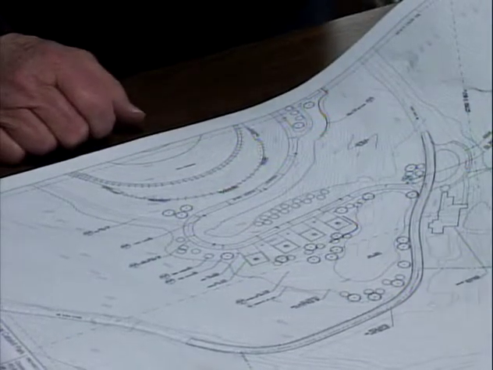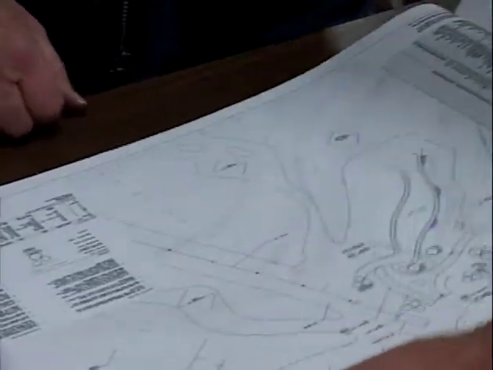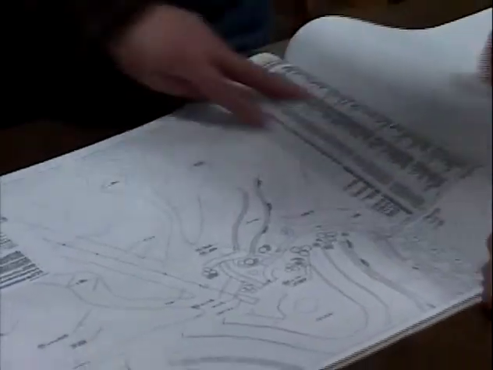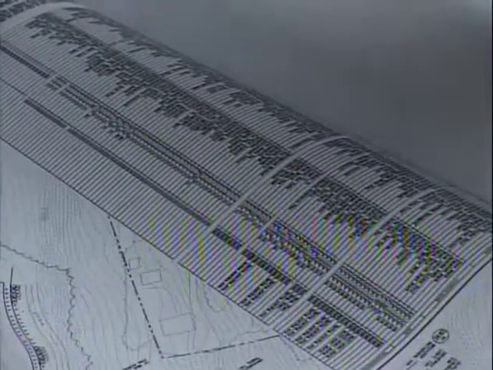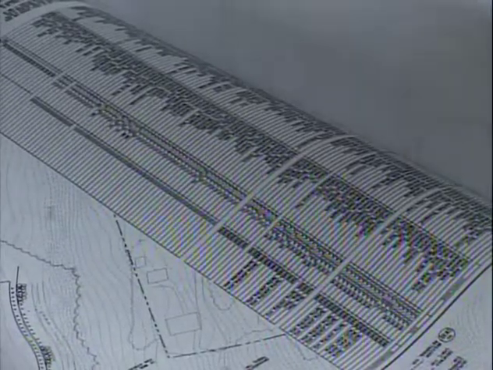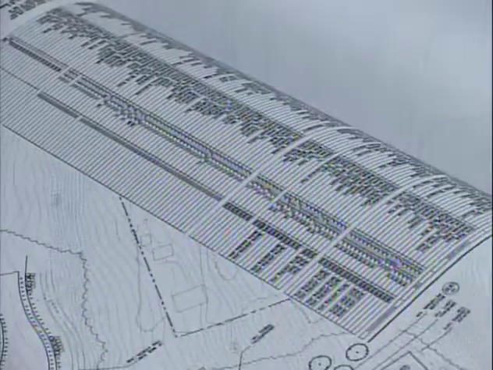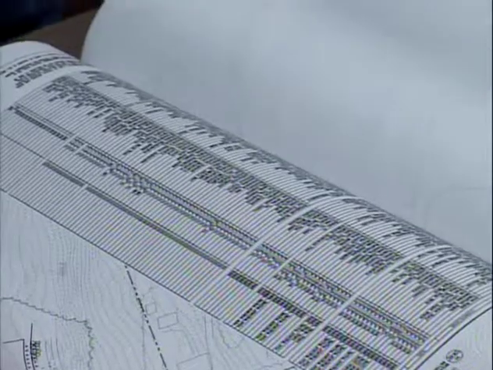There's a full schedule of the type of trees that would be used and so forth. Anything out of the ordinary? Palm trees? No, it's all non-invasive species. So they're all kind of native to the area. All right. Okay.